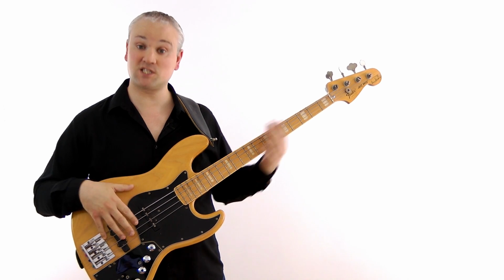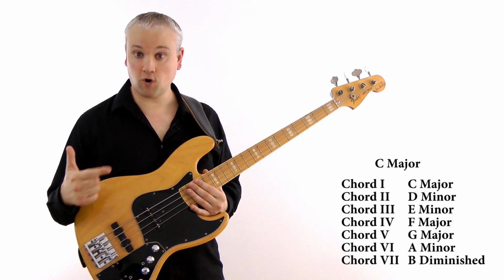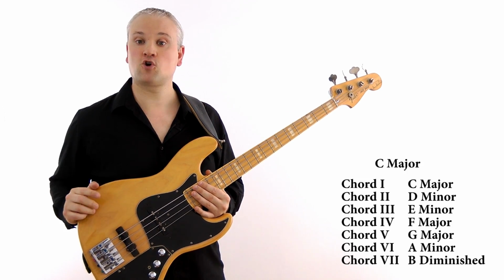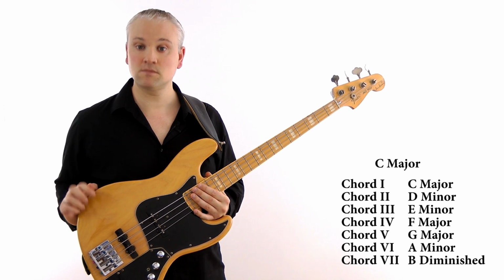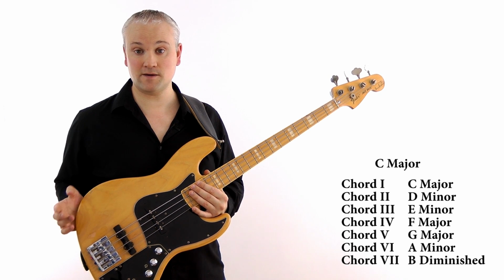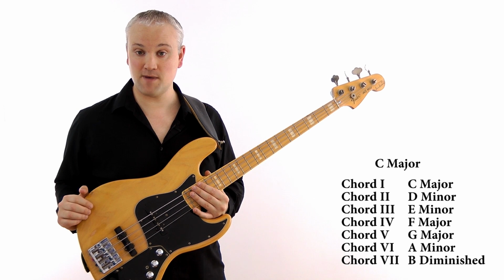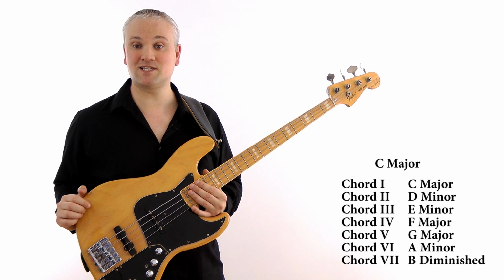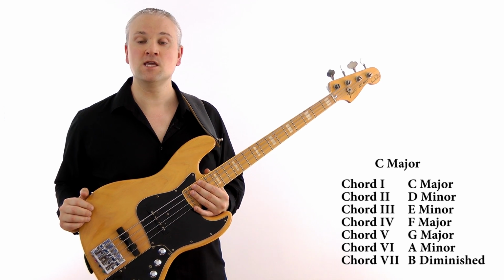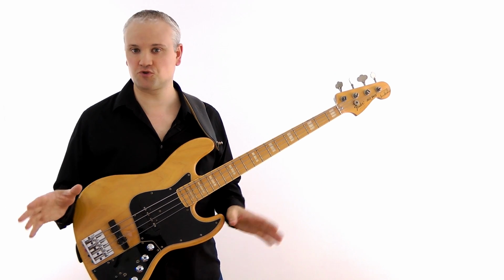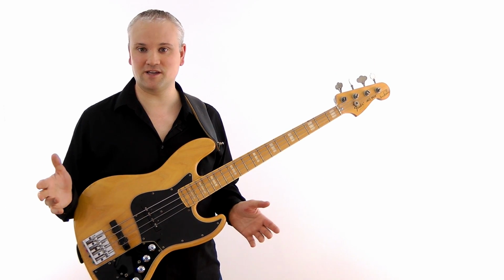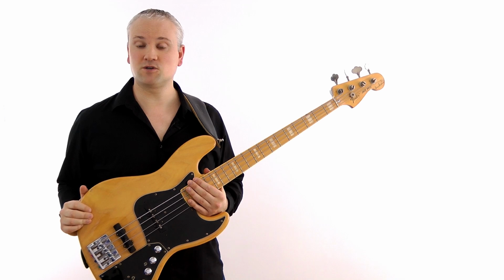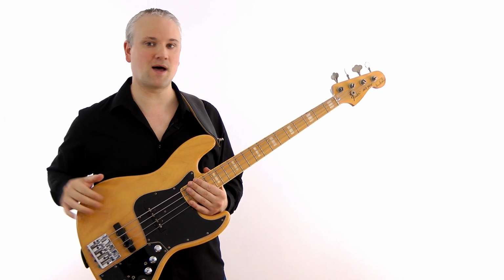So if we're in the key of C, chord 1 is C major, chord 2 is D minor, chord 3 is E minor, chord 4 is F major, chord 5 is G major, chord 6 is A minor, and chord 7 is B diminished. Okay? Now, that just sounds like a long stream of chords, that might be quite hard to memorize. So there's a little tip that I've got for you.